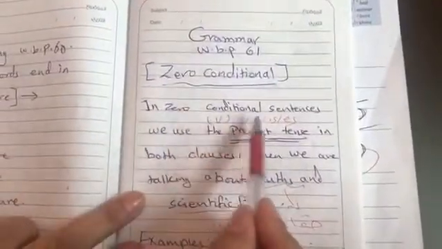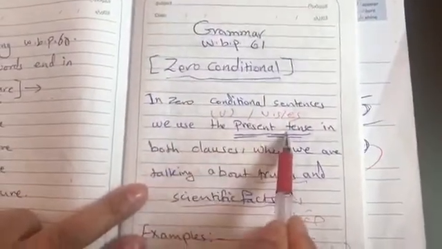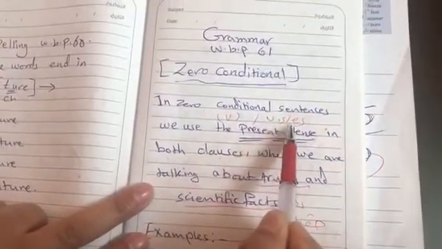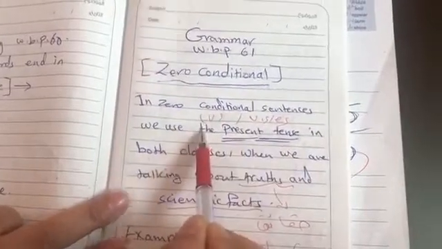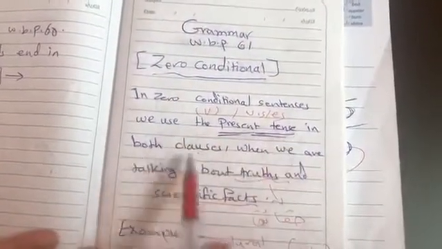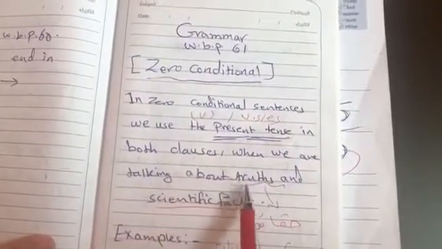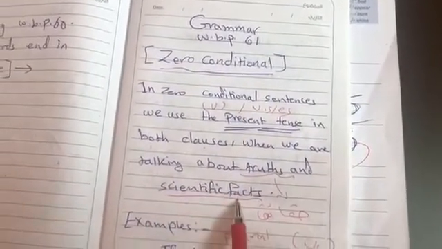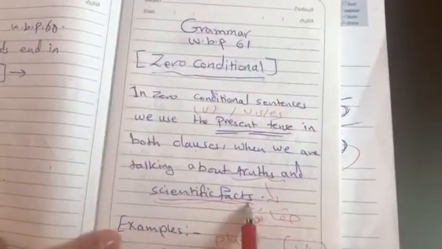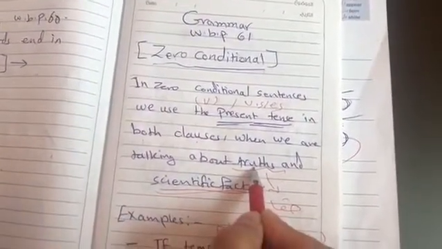In zero conditional sentences we use the present tense, and you know what is a present tense? The verb with s or es with singular, and the verb infinitive or base verb with the plural, in both clauses, when we are talking about truths and scientific facts. Be careful that zero conditional is just for scientific facts and truths, not for any sentence.